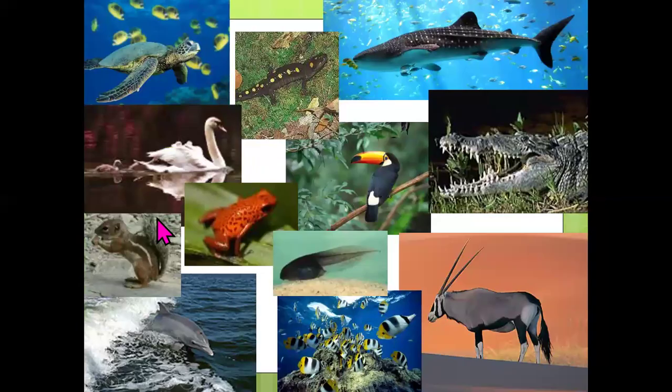Also, these are some examples of pictures of all of these species that we call. We can see fish, and a crocodile.